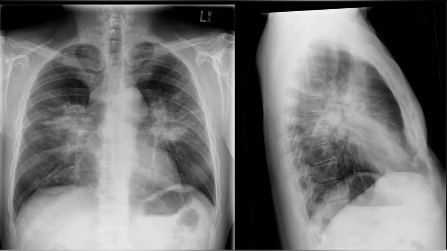So differentials. Sir, what if the opacities you're seeing over here were in the lung apices? What would be your differentials? Sir, in the lung apices, it could be fibrotic in nature. But these are perihilar. I'm talking about if these opacities were in the lung apices, your differential would be progressive massive fibrosis, right? PMF. But of course, if they are in the hilar region, what would you think? Sir, in the perihilar regions, branching, radiating opacities. The most common thing in our society.